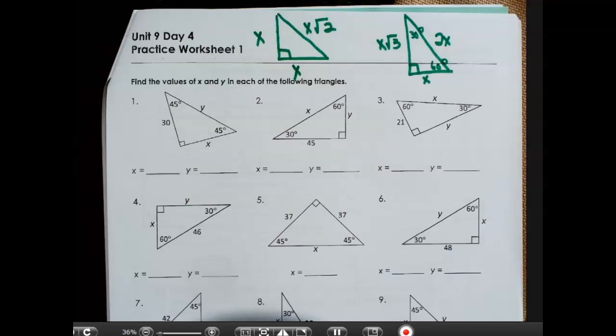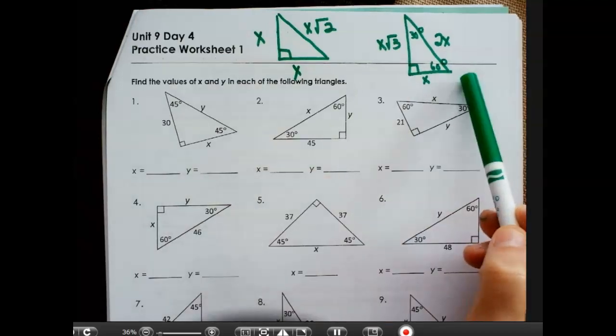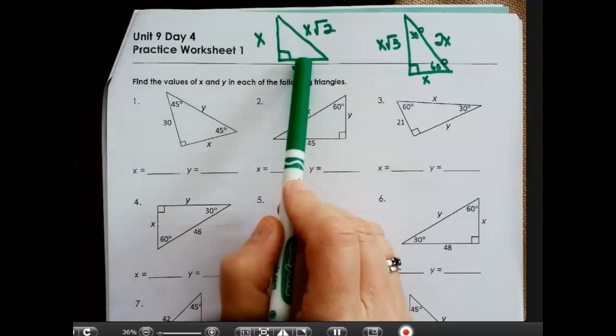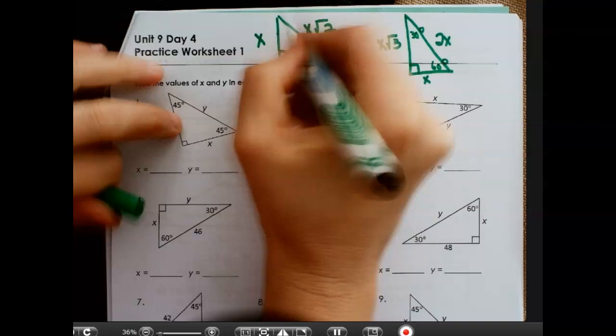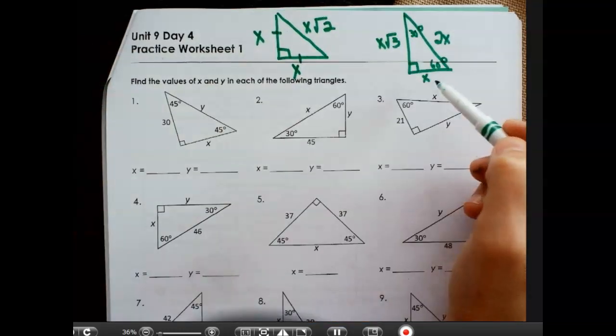Today I'm working on the Unit 9 Day 4 practice worksheet. We're doing the front and the back, and this is both sets of special right triangles intermixed. The first thing I've done is put the formulas up for myself on the top of the paper. This triangle is the 45, 45, 90, and I know that because these two sides are congruent. And then over here I've got the 30, 60, 90.